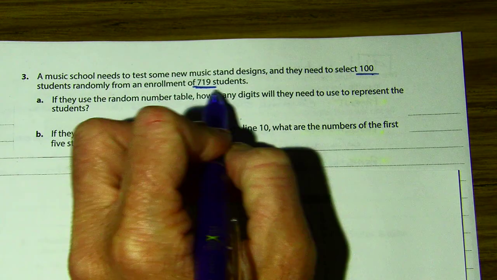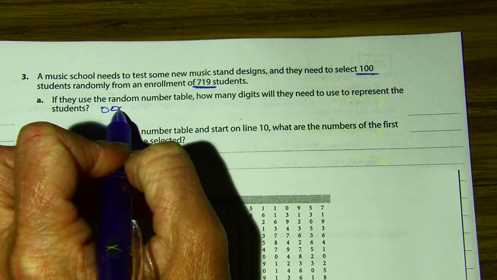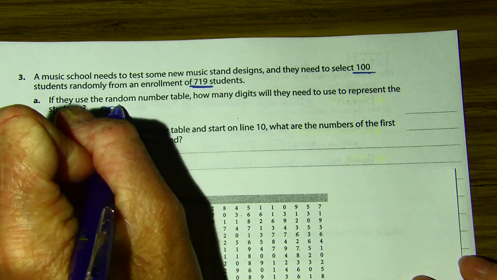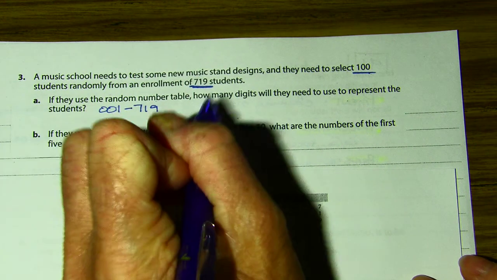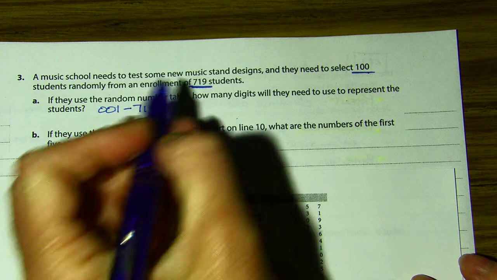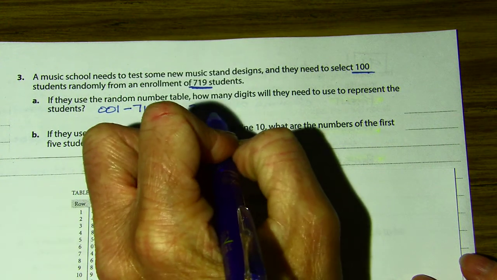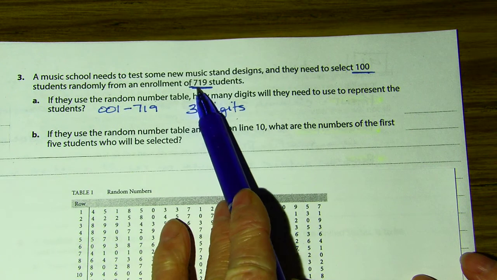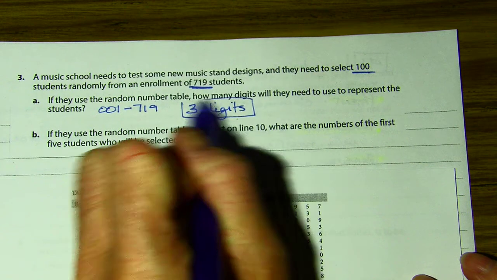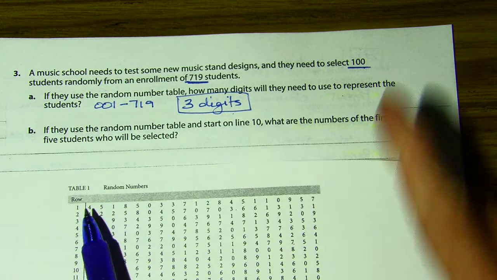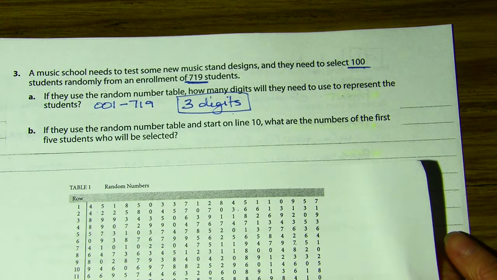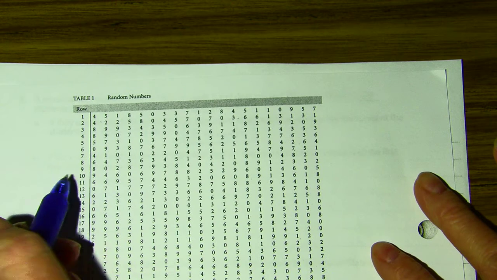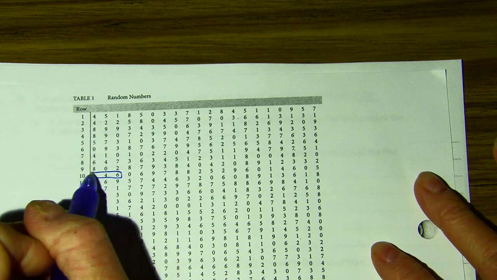So the students go up to 719. So the first student, or student number 1, would be 001 all the way to 719. So in order to be able to pick everybody, they need 3 digits, because you are selecting out of 719 students. So you're going to need 3 digits. So if they use the number table starting on line 10, what are the numbers of the first 5 students who will be selected? So number 10, I'm going to circle the first 3 would be 946.